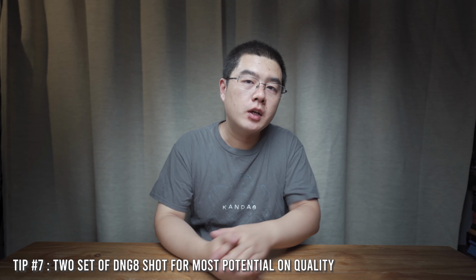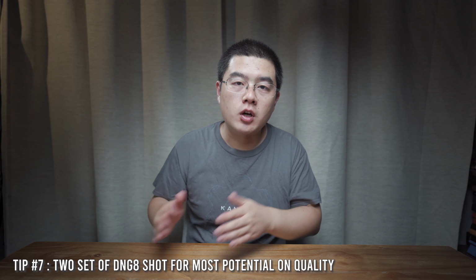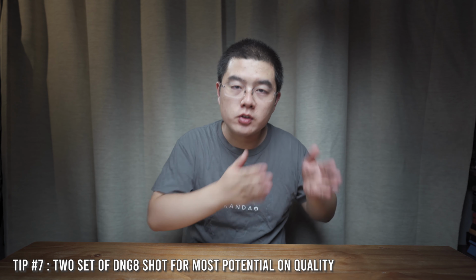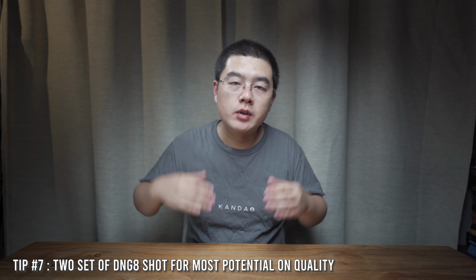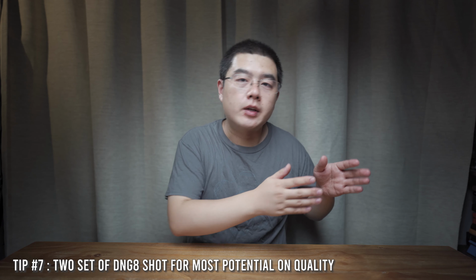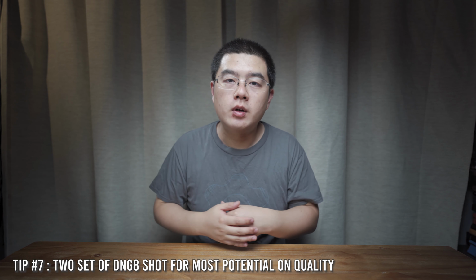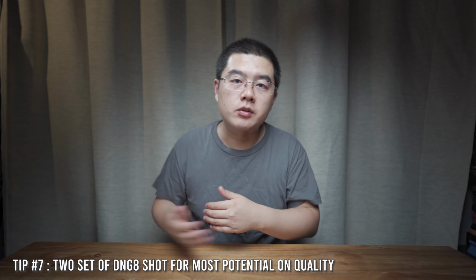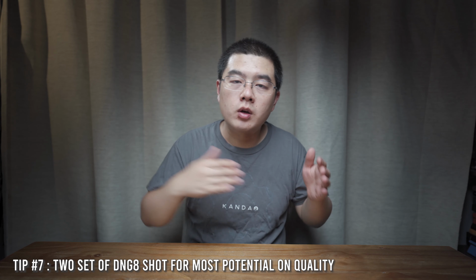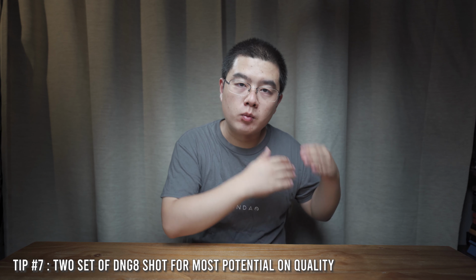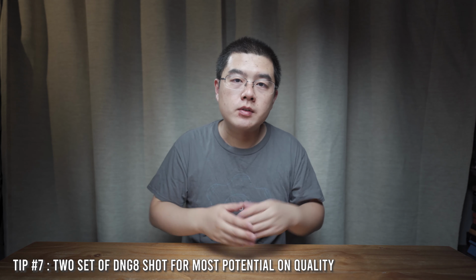I also shot 2 sets of DNG8 shots, because I will get altogether 16 DNG files with exactly the same settings. I can stack all the 16 files in the RAW plus desktop software to have even better quality, because the more you stack, the better the quality will be. The upper limit of the RAW plus desktop workflow is 16.